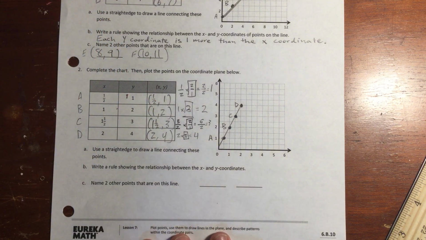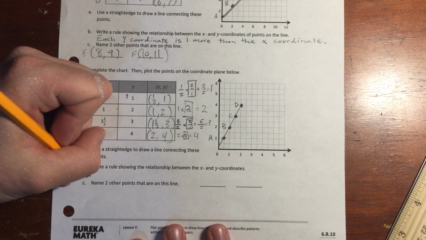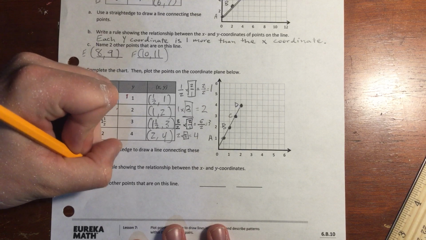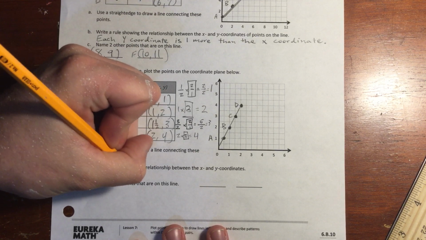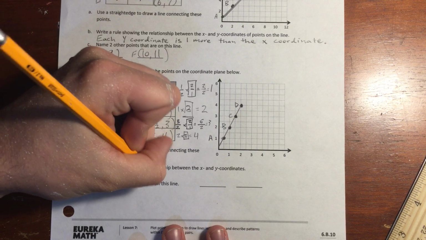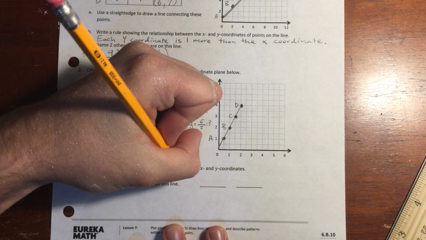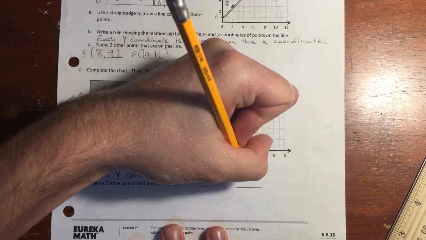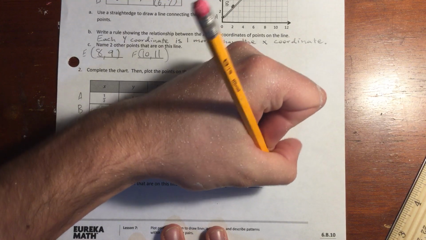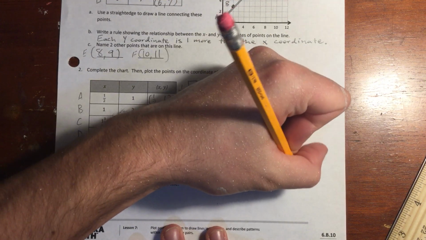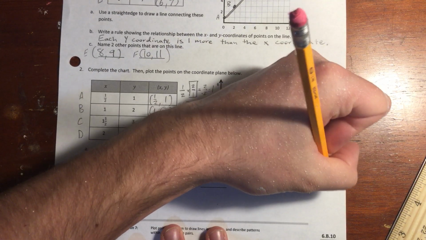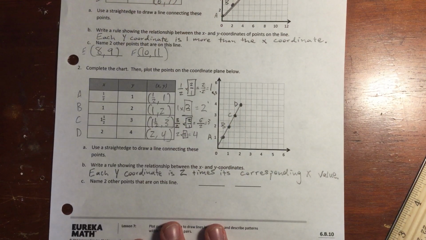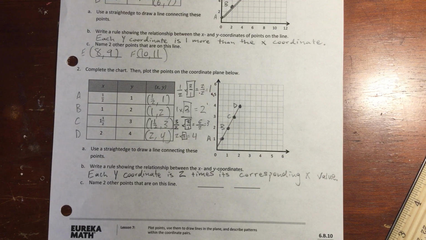So my rule is that each y coordinate is 2 times its corresponding x value. Okay, so each y coordinate is 2 times its corresponding x value.